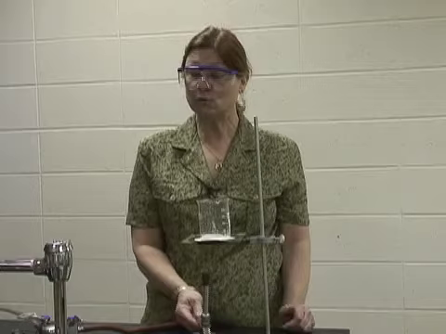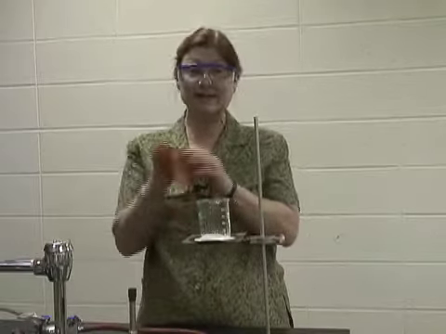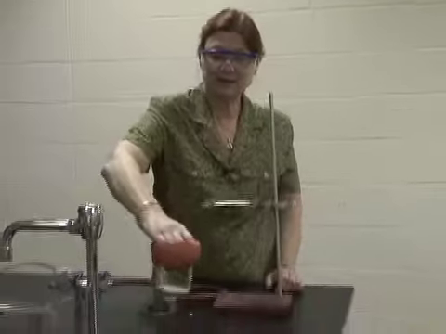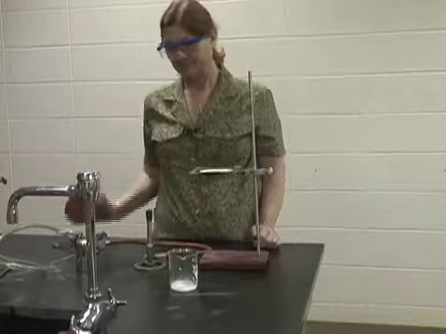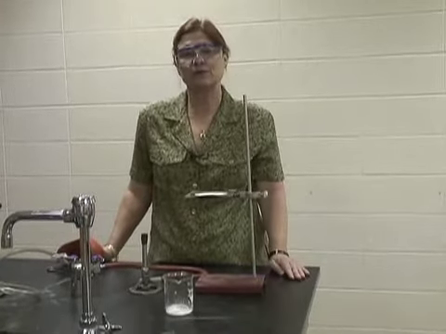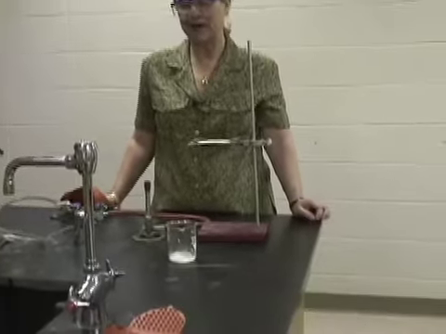Now we need to let it cool. And I could take it off of here. These are hot hands. I'll take the beaker off of the ring stand and I'll just set it here. And these tables are designed to take hot materials. And therefore it's safe to put materials down there.